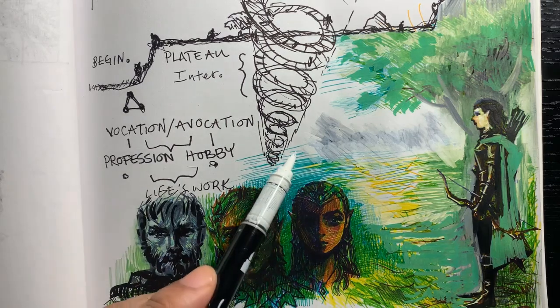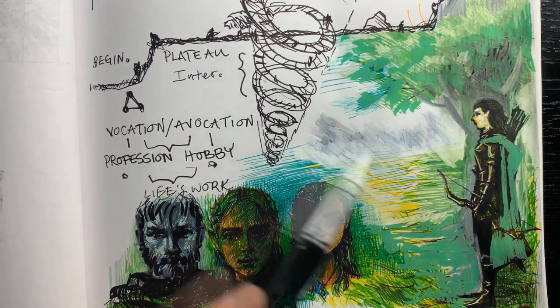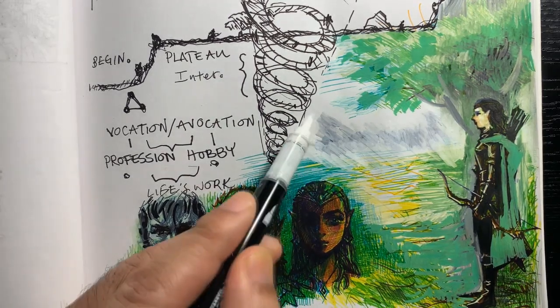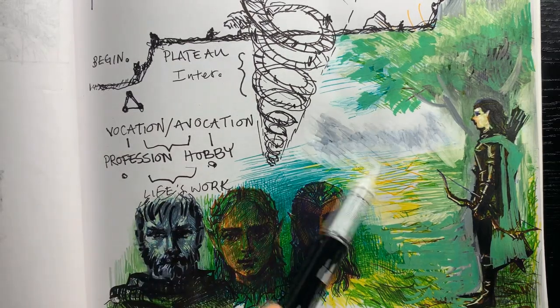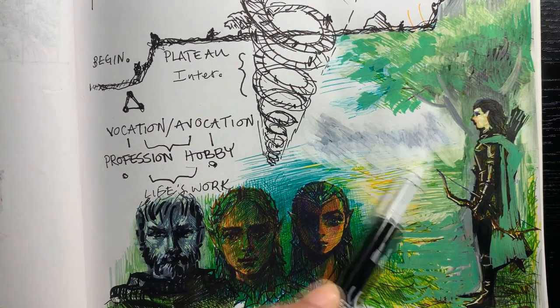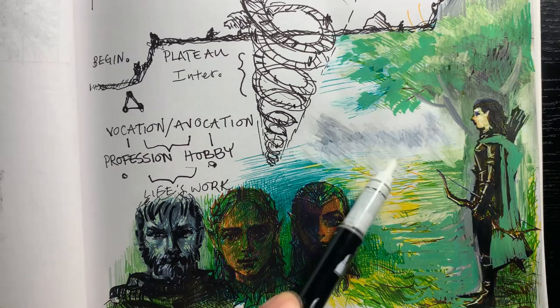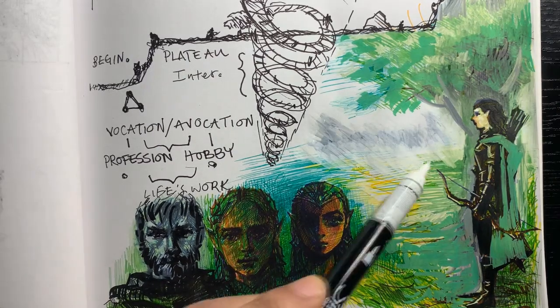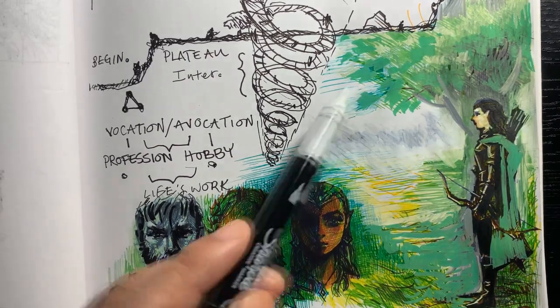So what I'm doing is adjusting the composition, but also covering up some of the writing. That's why I don't want to write, but that's okay because it can also look kind of cool.